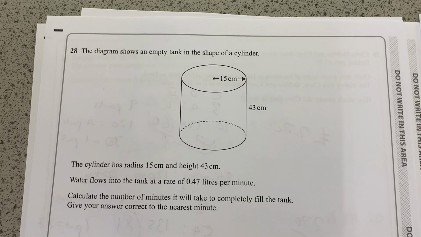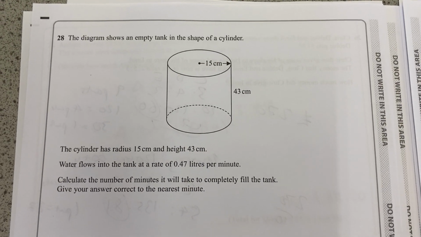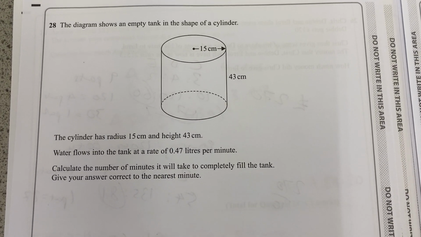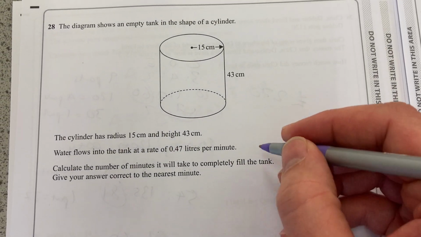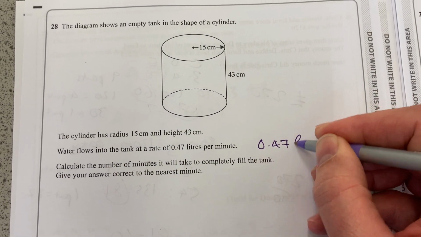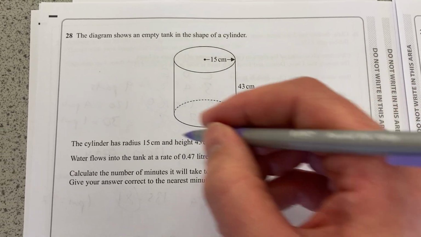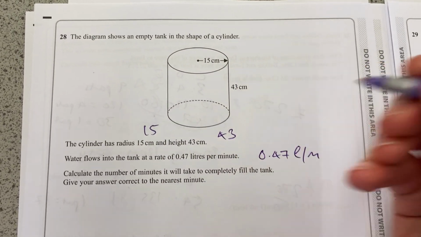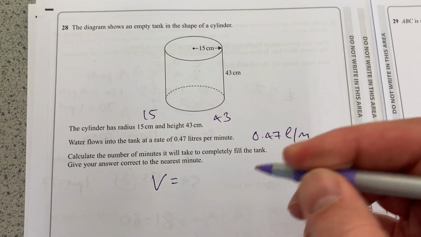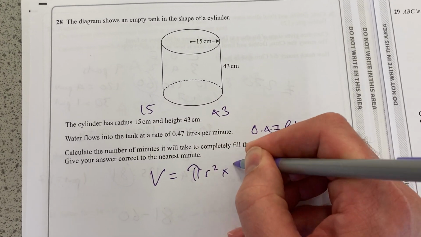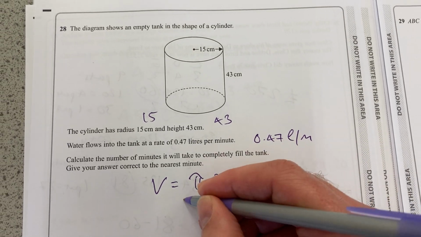Diagram shows an empty tank in the shape of a cylinder. The cylinder has radius 15 centimeters and height 43 centimeters. And there's a flow of 0.47 liters per minute. So there's 15 and there's 43. Calculate the number of minutes it'll take to completely fill the tank. Well, let's first work out the volume. Volume is pi r squared times the height.